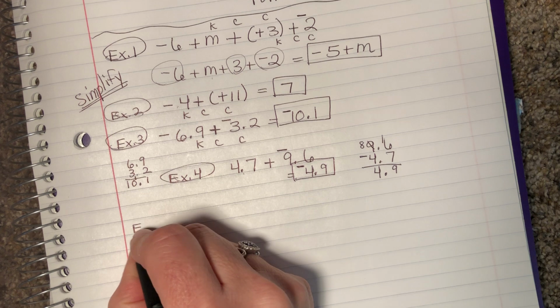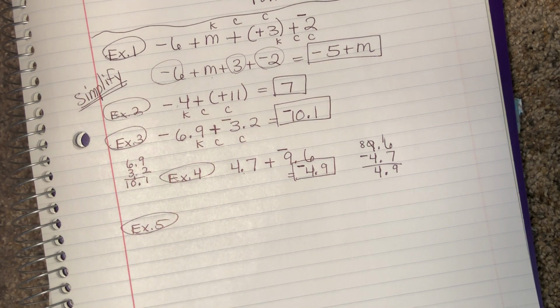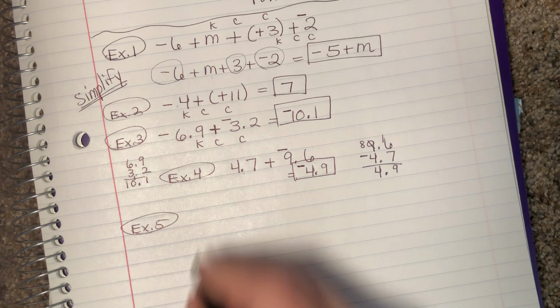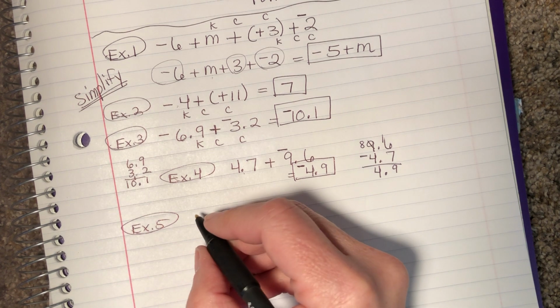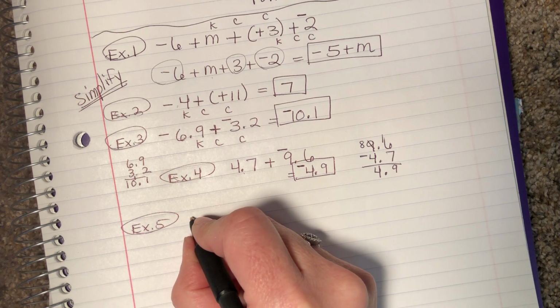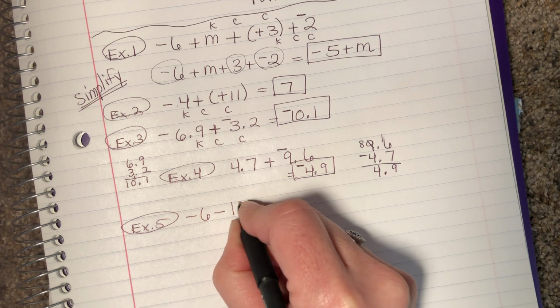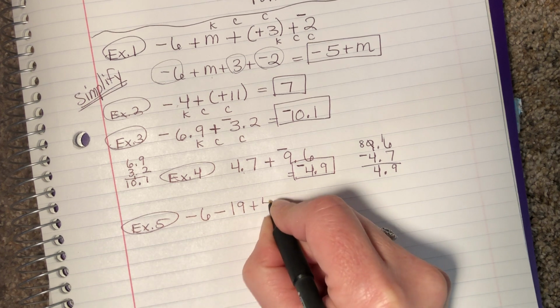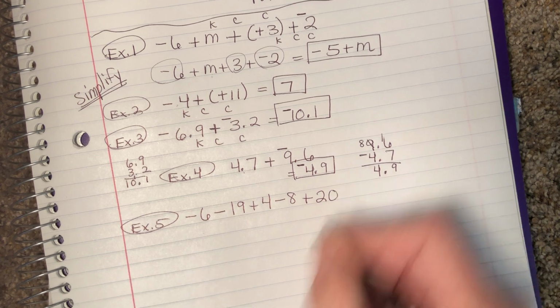Okay, let's see. These are all just the older types of problems. Let's try something a little bigger. -6 minus 19 plus 4 minus 8 plus 20.